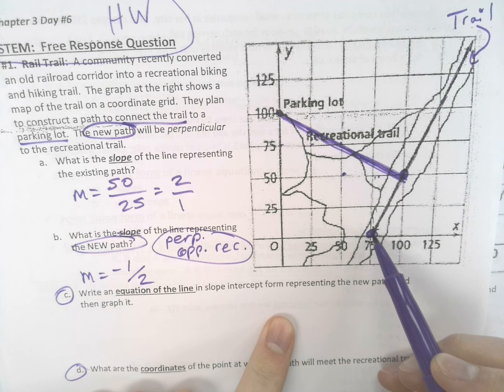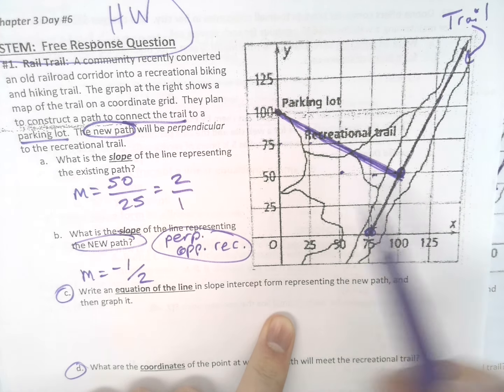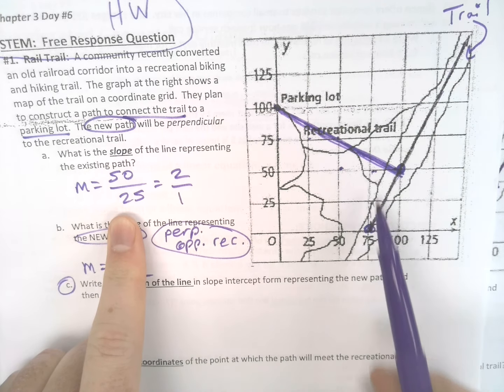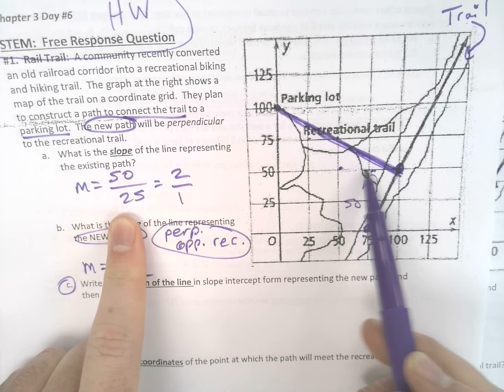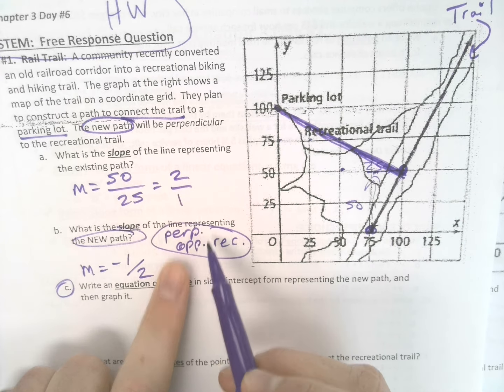We said that we went up 50 over 25. So our slope would be 50 over 25. That's Presley in the background laughing. So that reduces down to 2 over 1.